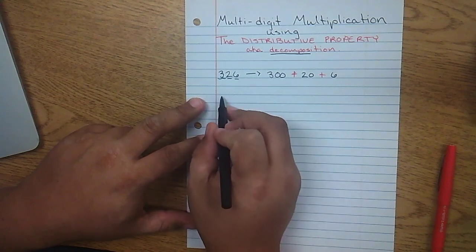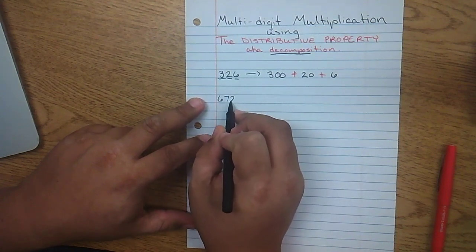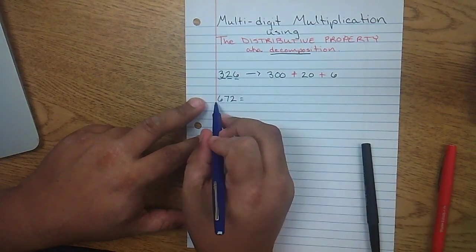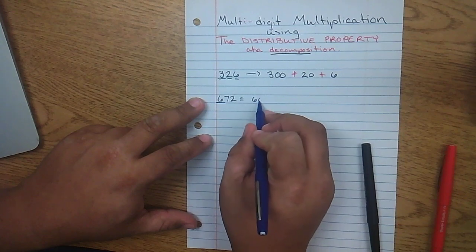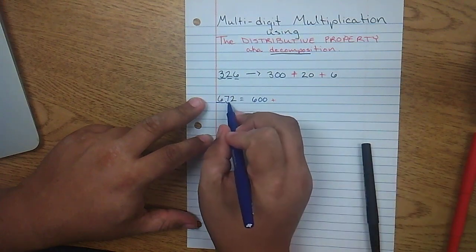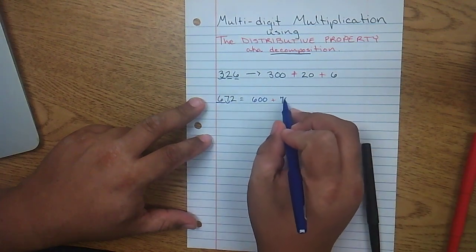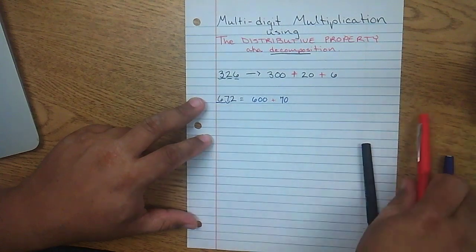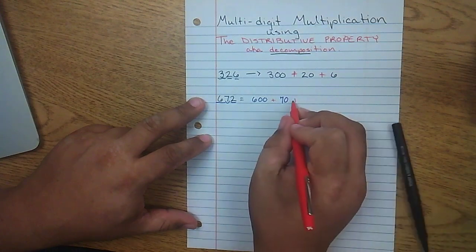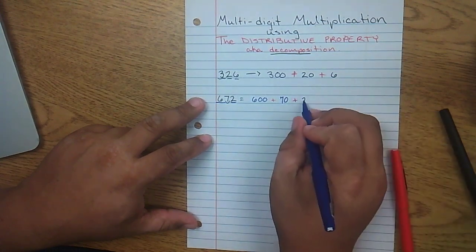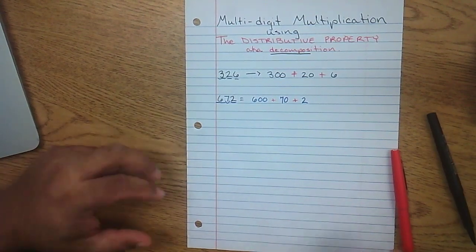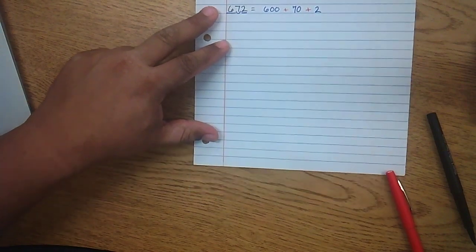One more example, just to make sure you've got it. 672 would be the same as, we'll use a different color this time, the 6 is in the hundreds place, so that'd be 600. We have a 7 in the tens place, 7 tens would be 70. And we have a 2 in the ones place, and we have 2 ones, that would be the same as 2. So we're going to use that knowledge of decomposition and apply it to a multiplication.